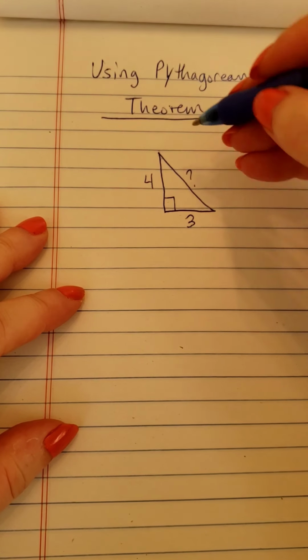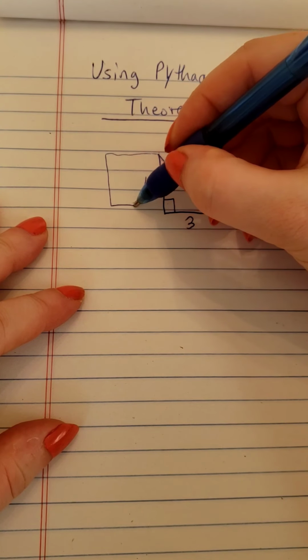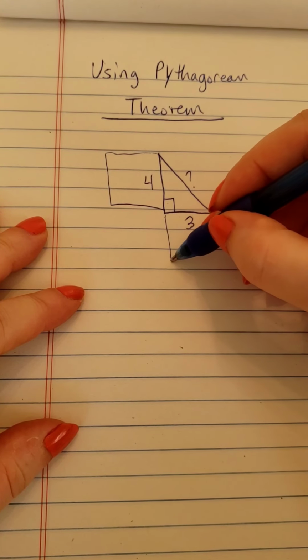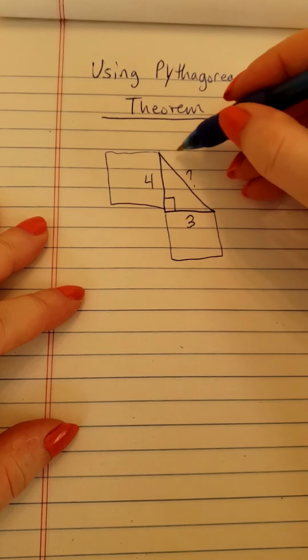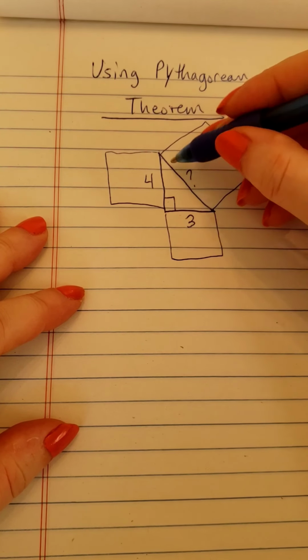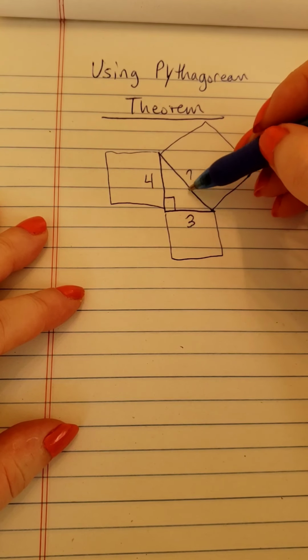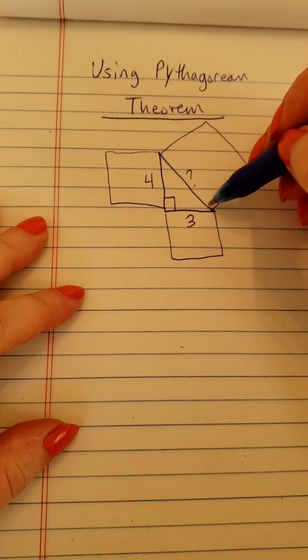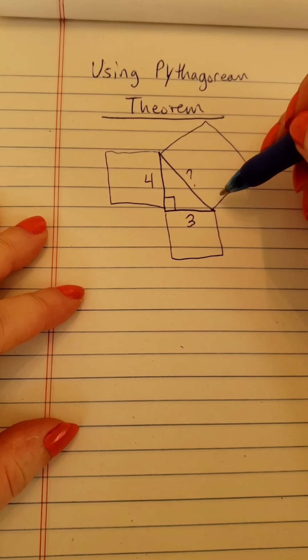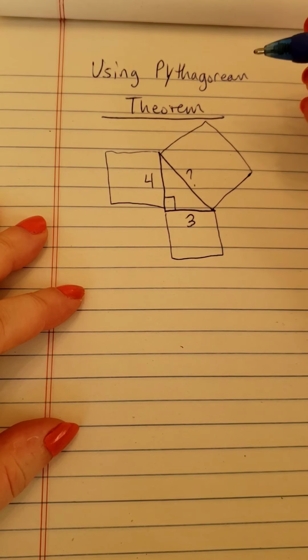Okay, so what we're going to do is use Pythagorean theorem. Remember, each one of these are squares that come off of here. This is our largest square because this is the hypotenuse, okay? So right now we're trying to find the length of the hypotenuse. This is the largest square. This is the smallest, and this is the medium, okay?